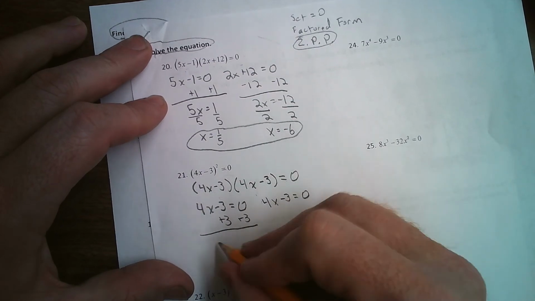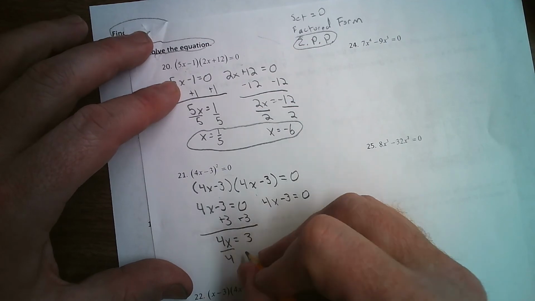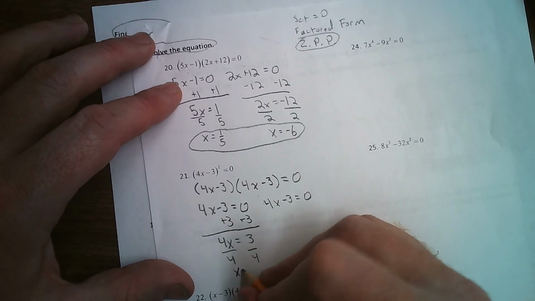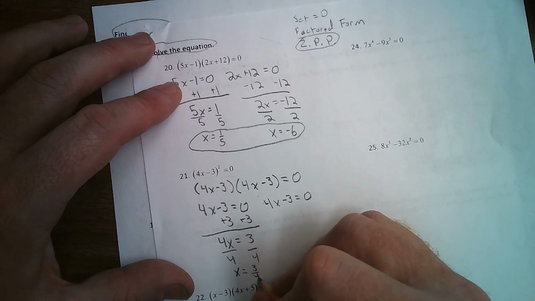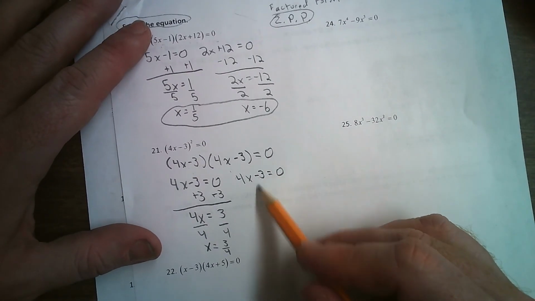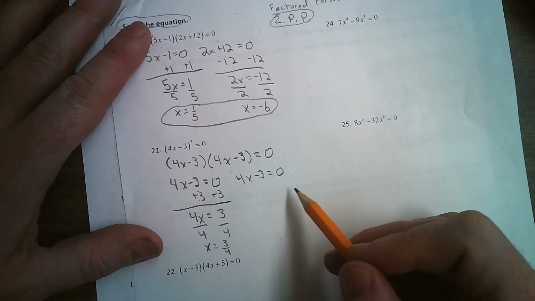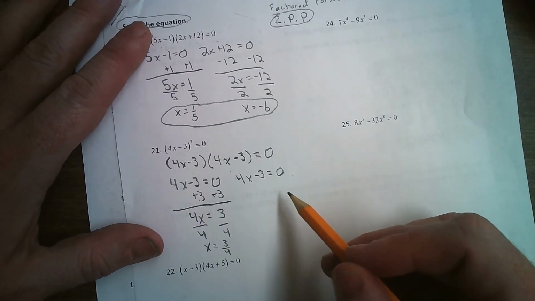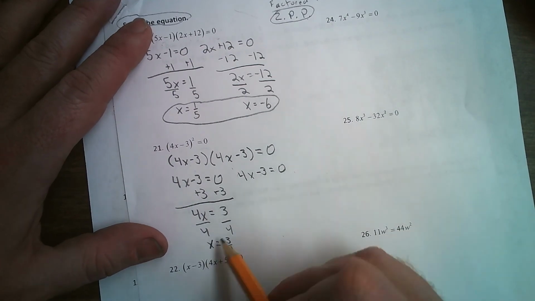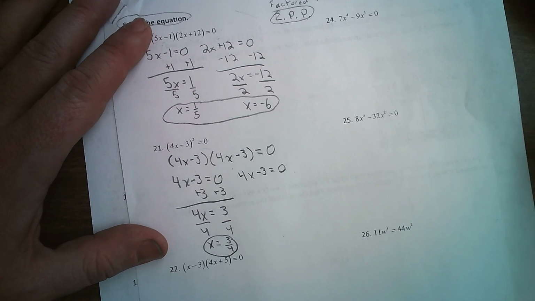Add 3 to both sides. 4x equals 3. Divide each side by 4. X equals 3/4 or 0.75. Now, as we can see, this would obviously give us the same exact solution, which is fine. Earlier in the chapter, we talked about repeated roots. That's all that would happen here. So our only solution is really x equals 3/4.